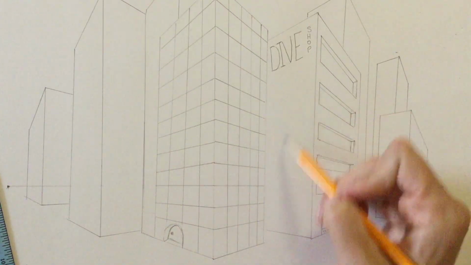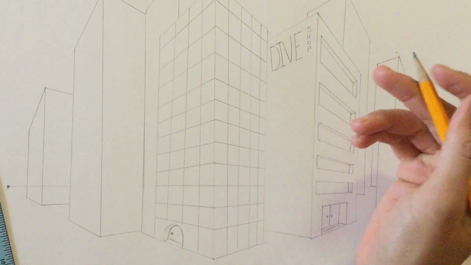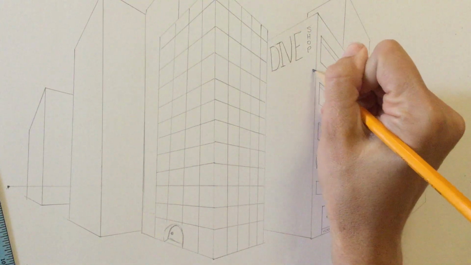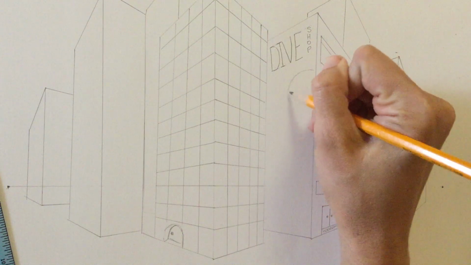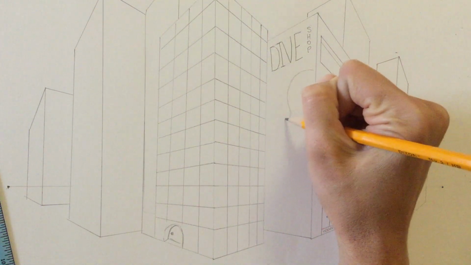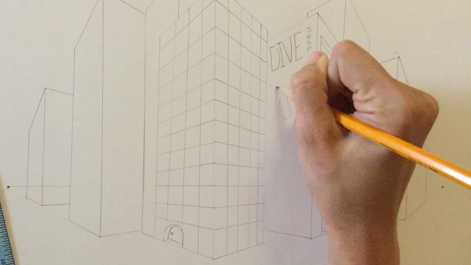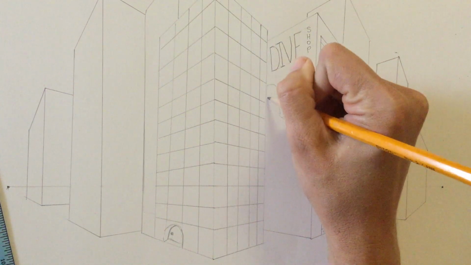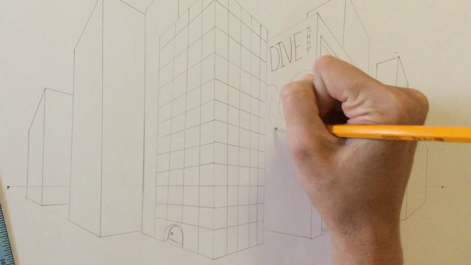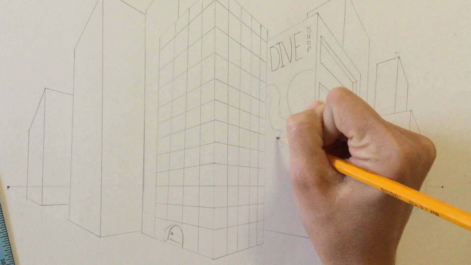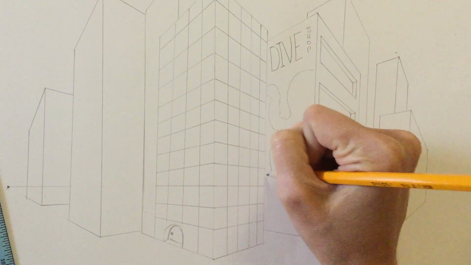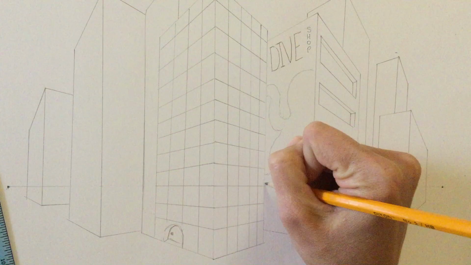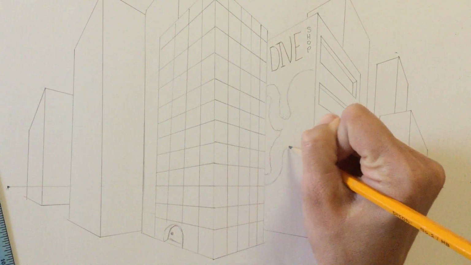Okay, and then I could continue to put on my windows, or maybe I'll put a wall mural on the side of this building, right? That shows whatever my building is about. Like maybe I have a little octopus guy here because it's my dive shop. And so there's a mural on the side of this building.